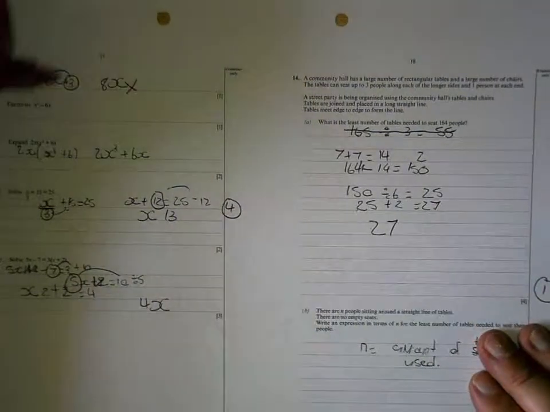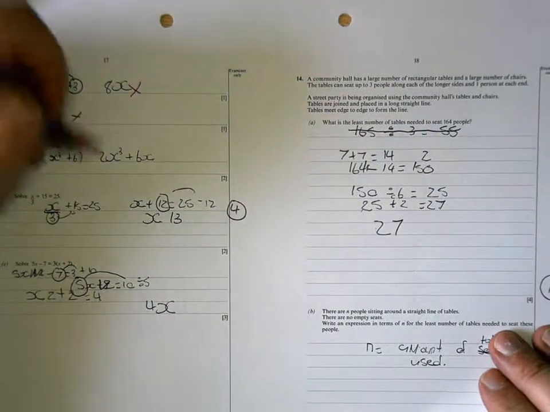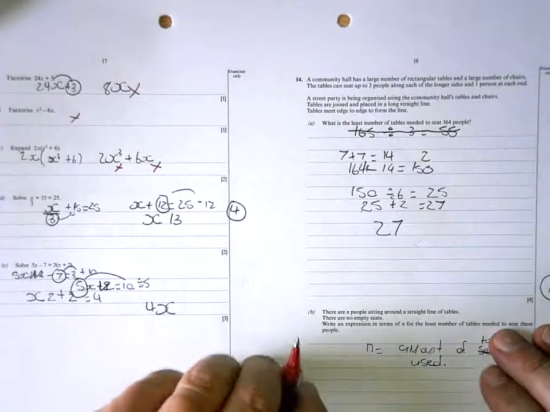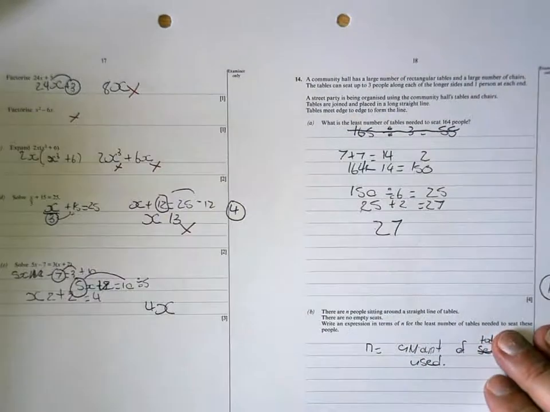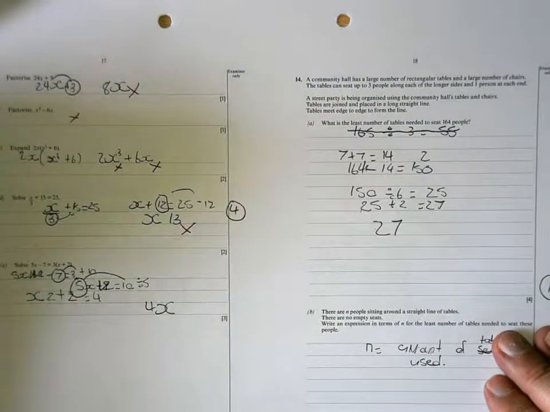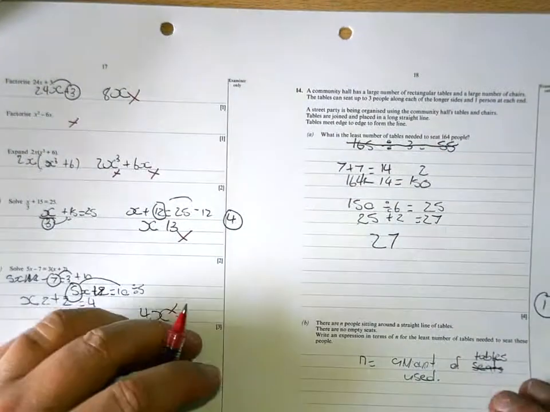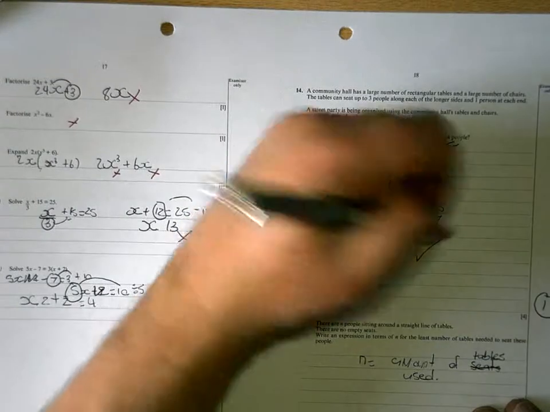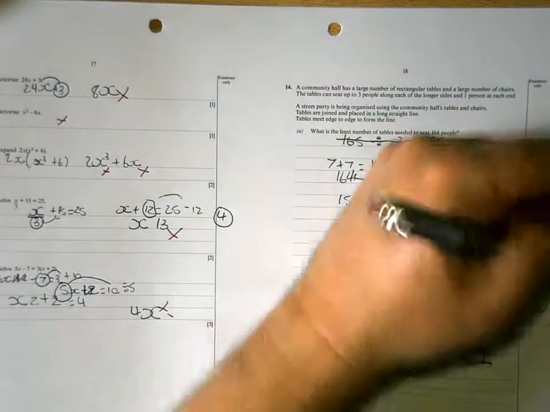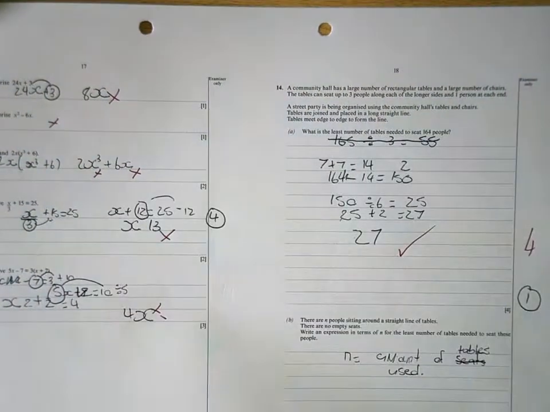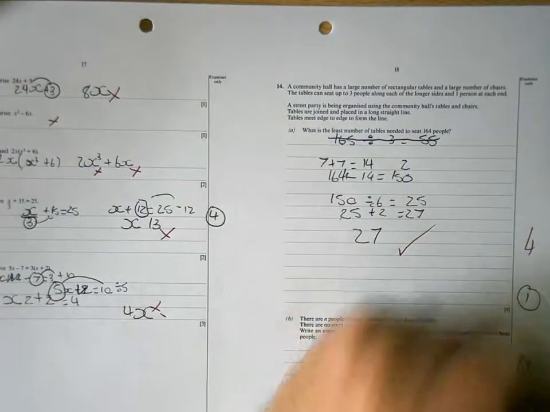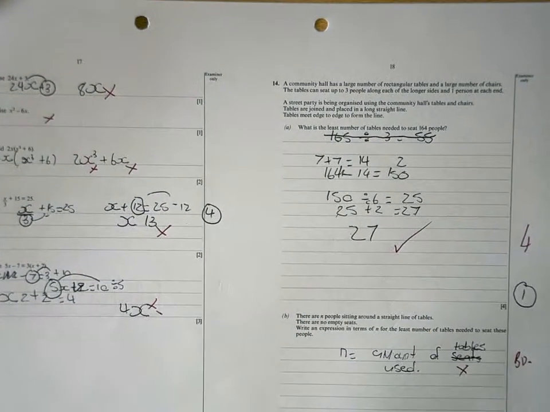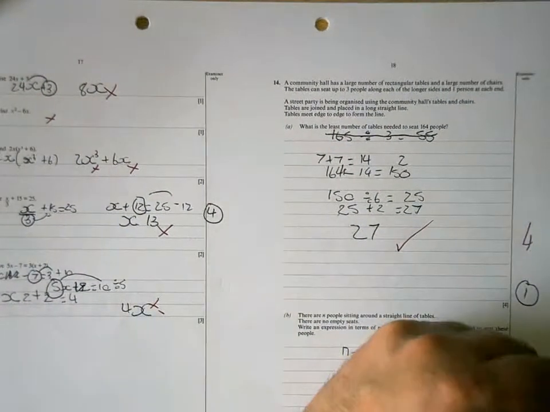Okay, the algebra is wrong. This is something that we're going to be doing over the next week. I think we all need practice at this. So there's no marks there. 27 tables is correct. Well done. And that's not right. Still, you're the first one to get that right, so well done there, Tyler. 4 marks for that page.